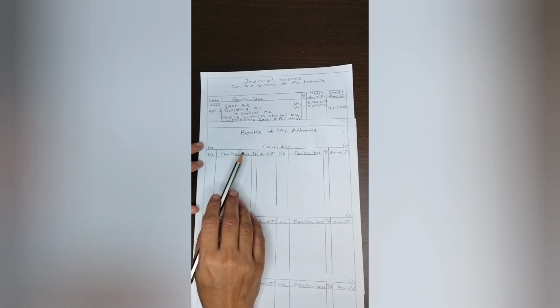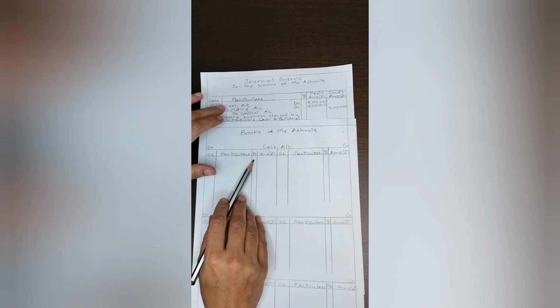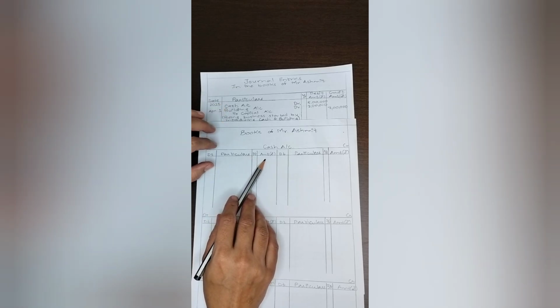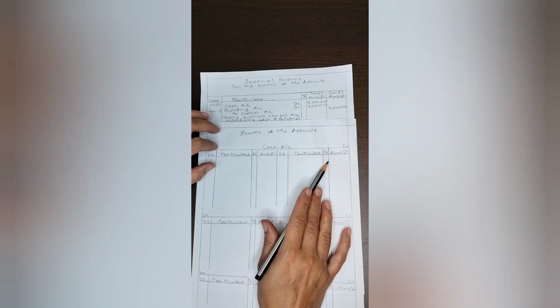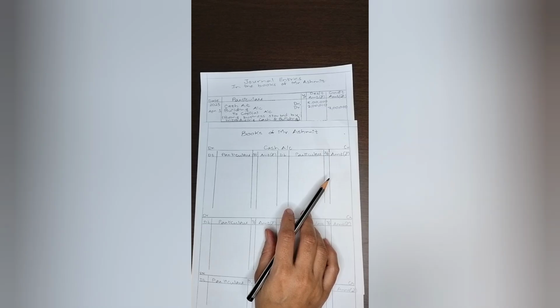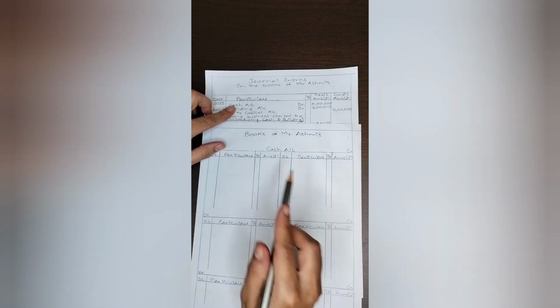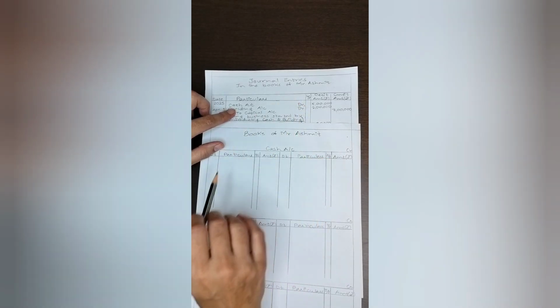Date, particulars, journal folio, whichever number on whichever page the journal entries have been passed, we have to write it, and the amount column. This is the credit side: same date, particulars, journal folio, amount in rupees. Now, when we are doing the posting, what is the entry? Cash account, so we will make a cash account. Here the cash account is being debited.